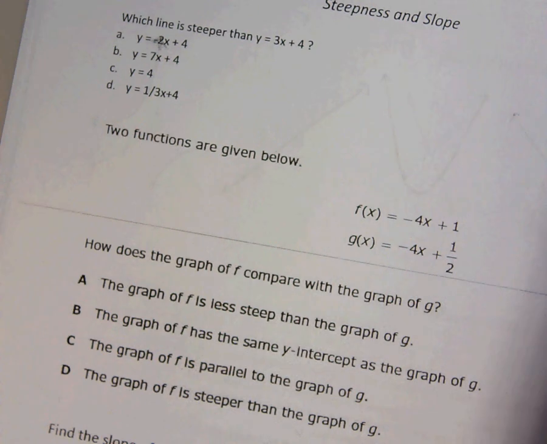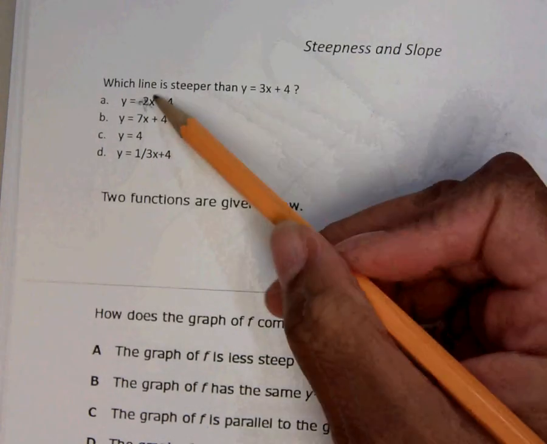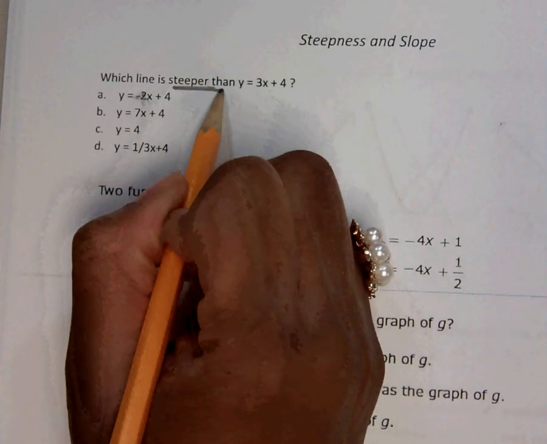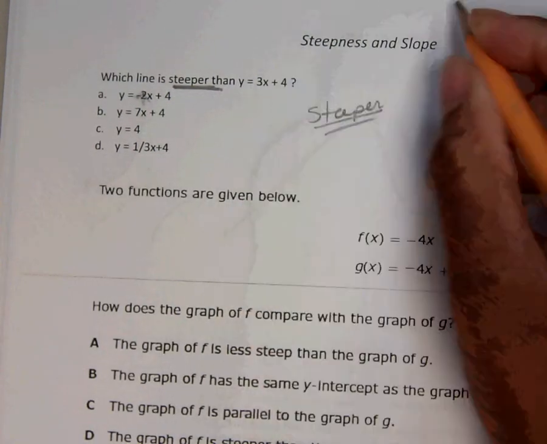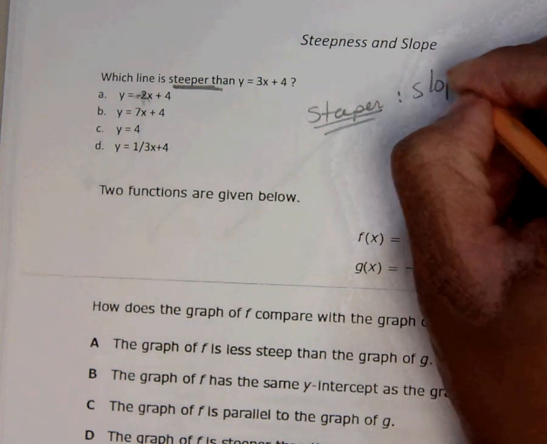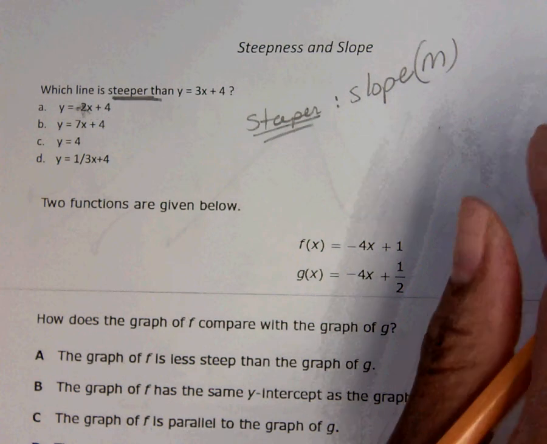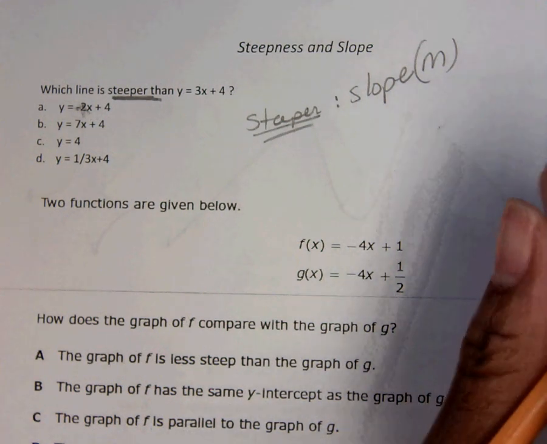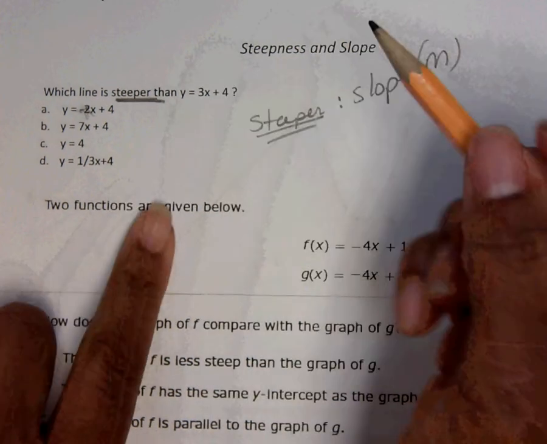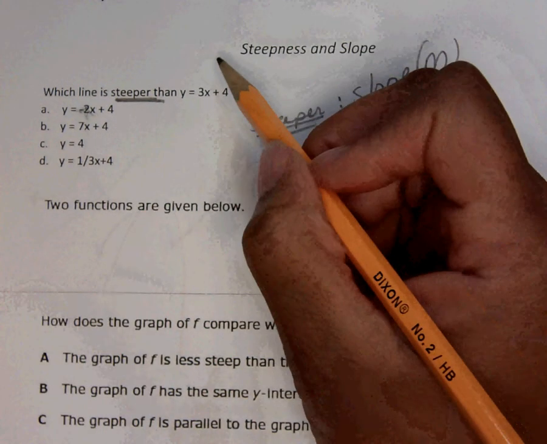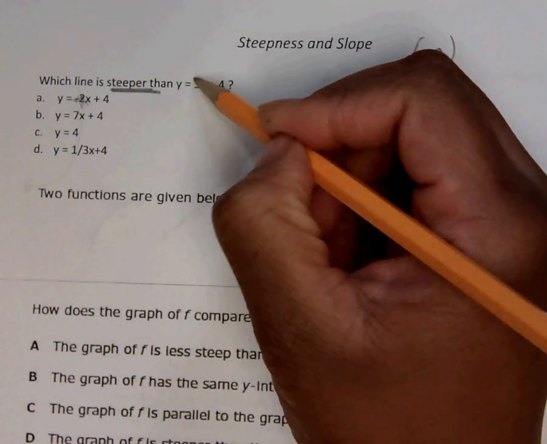Okay. So now we've done the first 3 problems. Let's go ahead and try to finish some questions on steepness and slope, and then we'll go to the next video. Here it says, which line is steeper? Well, you should know that steepness is measured by the slope. So that's m. Whenever m gets larger, the line gets steeper. And you have to remember, I'm talking about the absolute value.